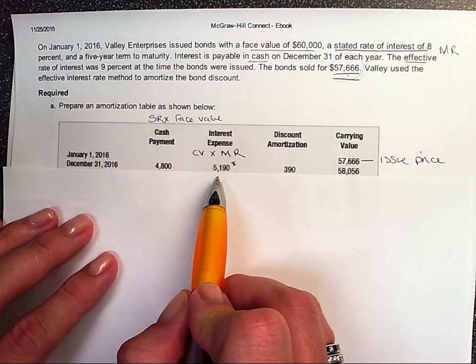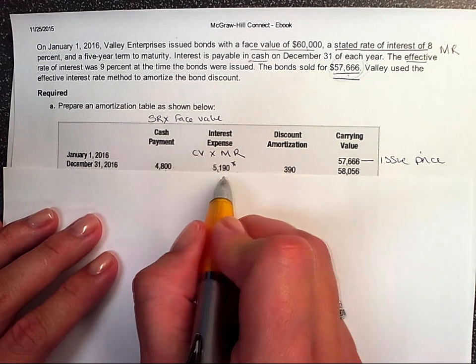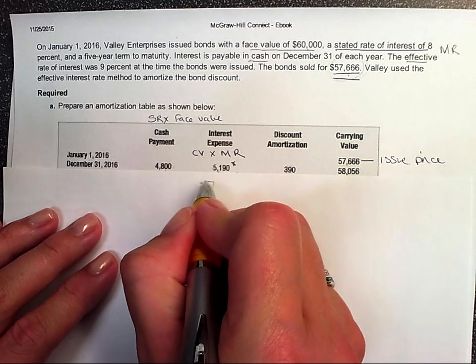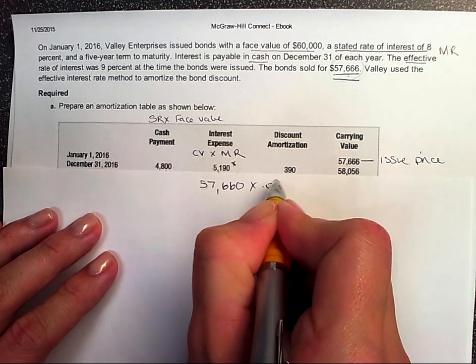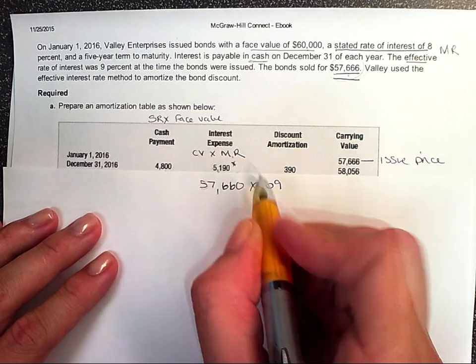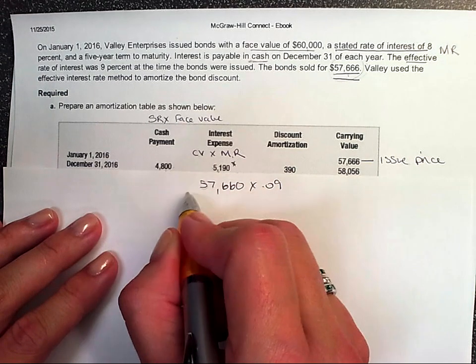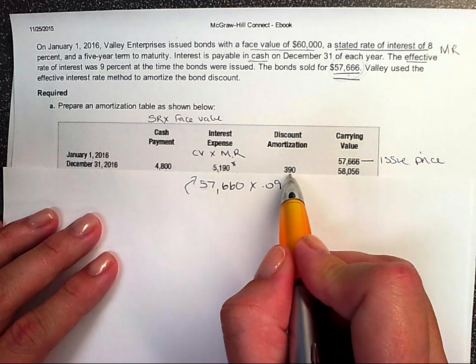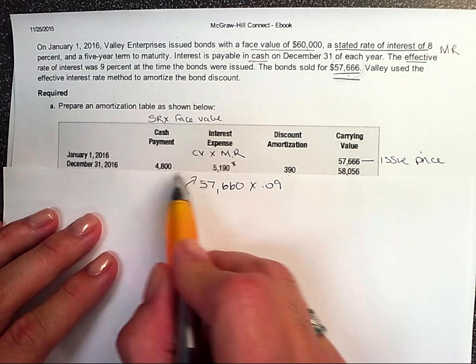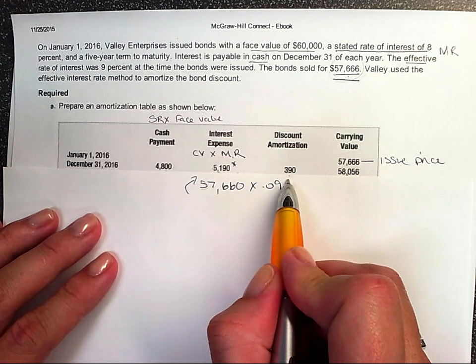The $5,190 was derived by using $57,666, which is your carrying value, times 0.09, the market rate. So that's how you were able to get to the $5,190. The discount amortization is the difference between these two amounts, or $390.